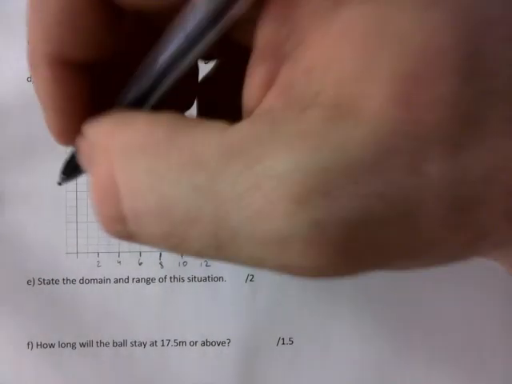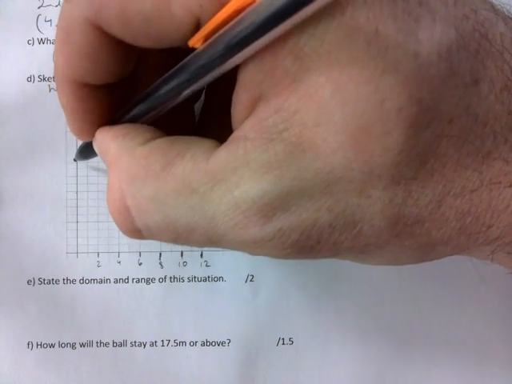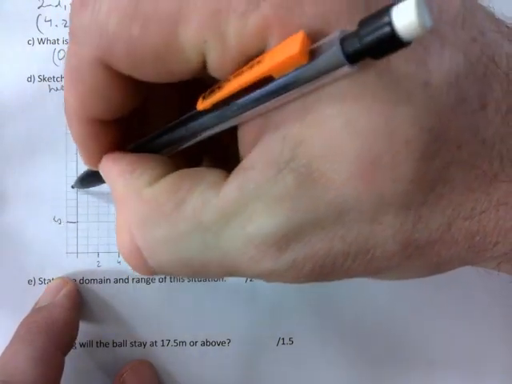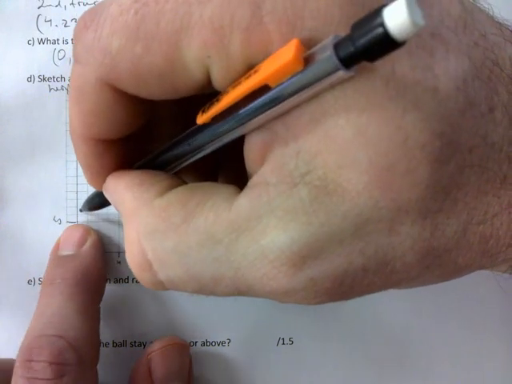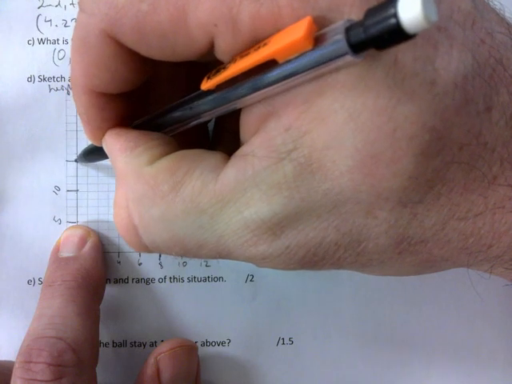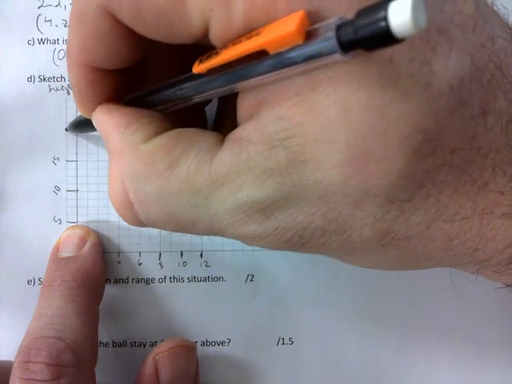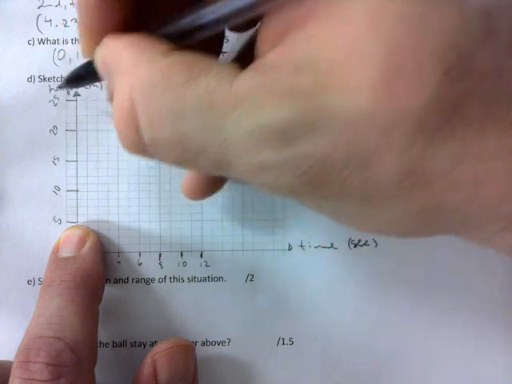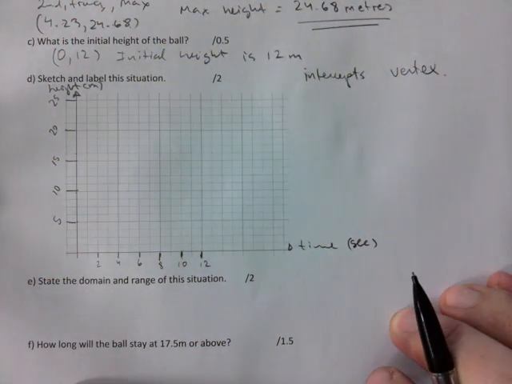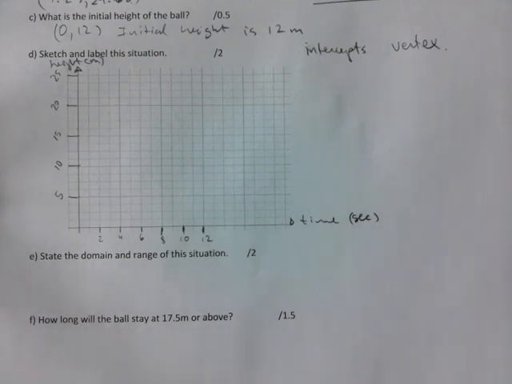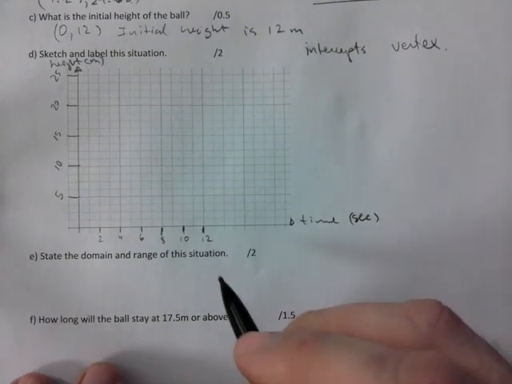So I need to see 5, 10, 15, 20, and this is 25, right? So I'm going up by 5s. That's what I chose. You don't have to. You can make every box worth 1. Just make sure it fits, okay?